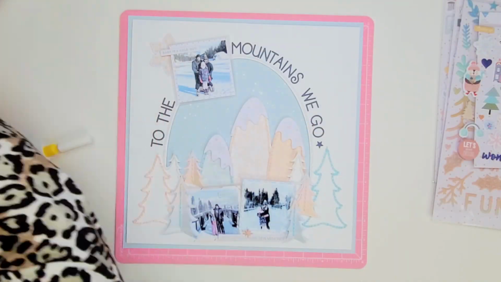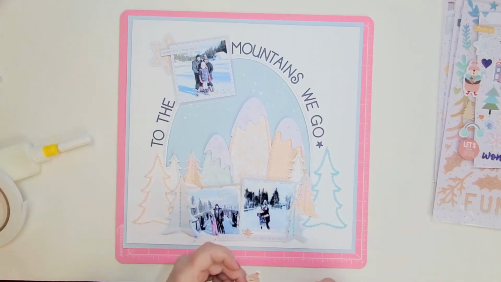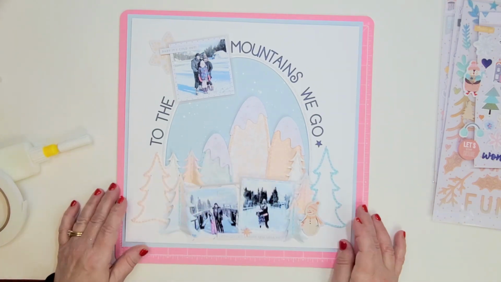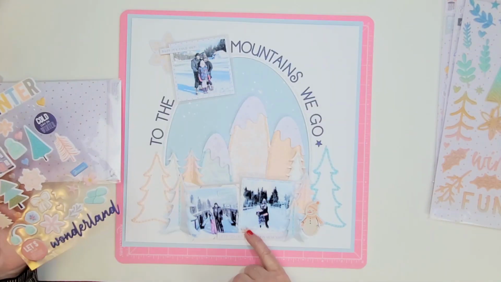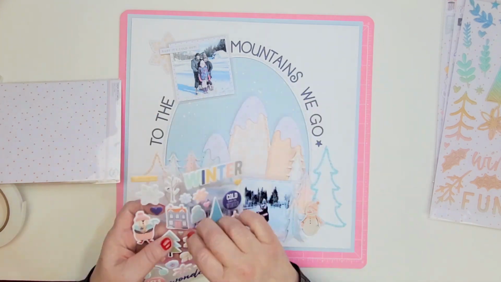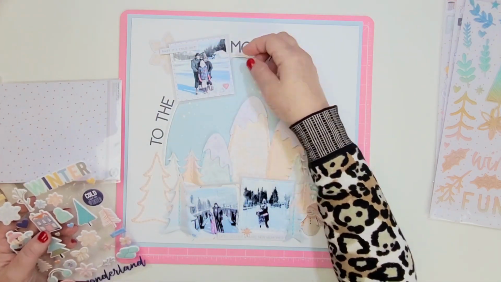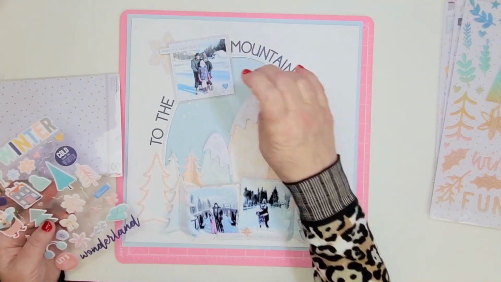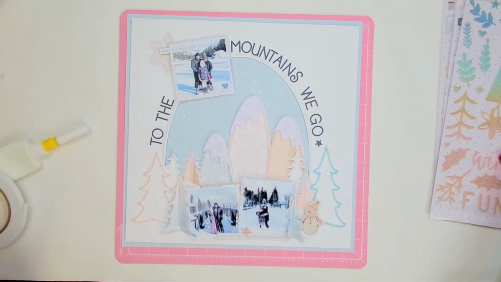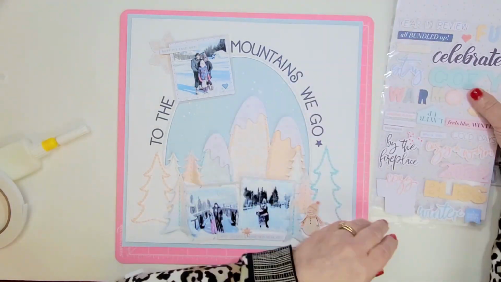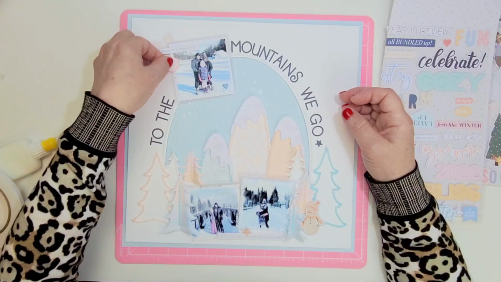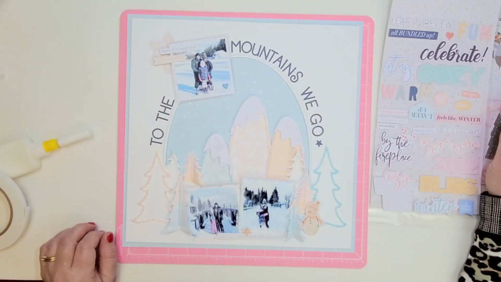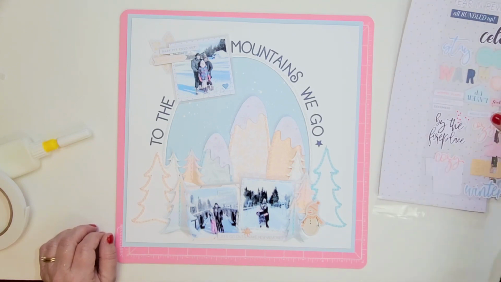So my apologies, my camera didn't record me adding the title. I've just added the puffy mini alphas around the edge of the window frame. To the mountains we go. This is actually my friend Nadine and her family. Anna and Corey, they love visiting the mountains, and this particular visit, it was super duper cold. So the pictures are all very frosty and perfect for this particular collection from the Hip Kit Club.